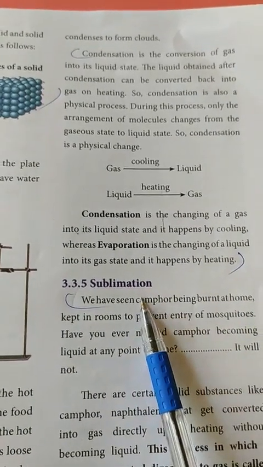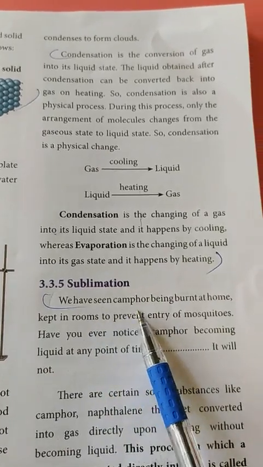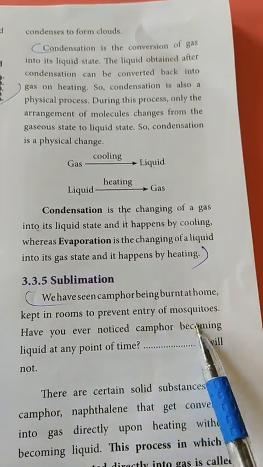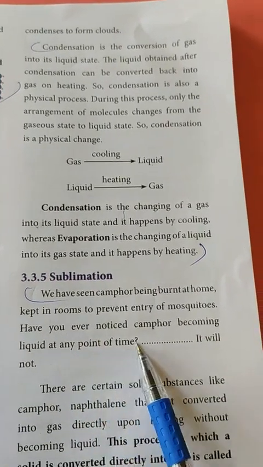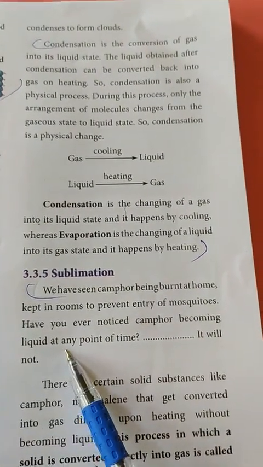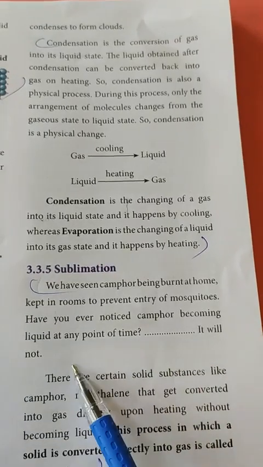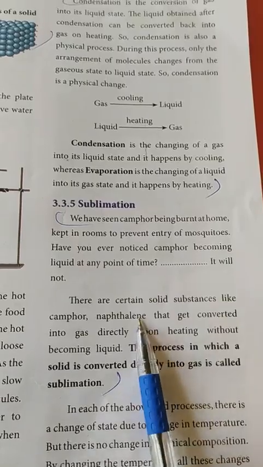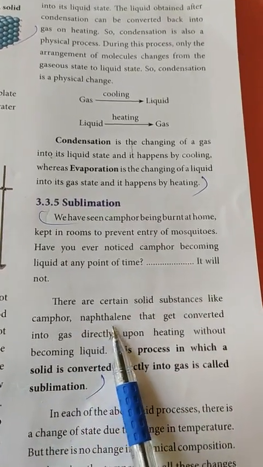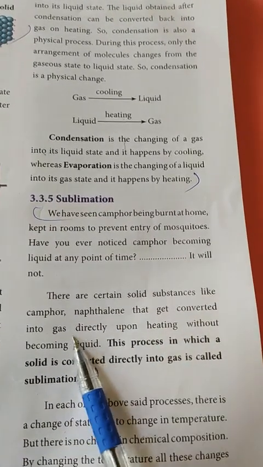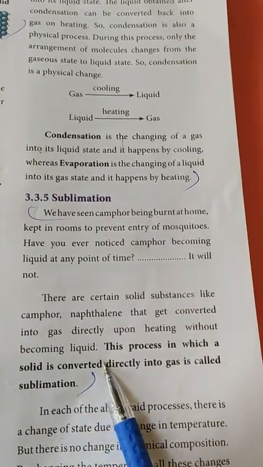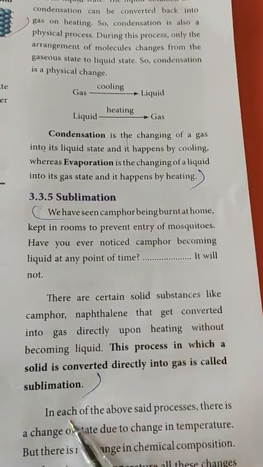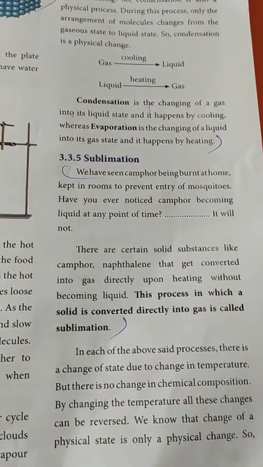Okay. So sublimation. We have seen camphor being burnt at home, kept in rooms to prevent entry of mosquitoes. Have you ever noticed camphor become liquid at any point of time? It will not. There are certain solid substances like camphor and naphthalene that get converted into gas directly upon heating without becoming liquid. This process in which a solid is converted directly into gas is called what? Sublimation. Understand? Sublimation.